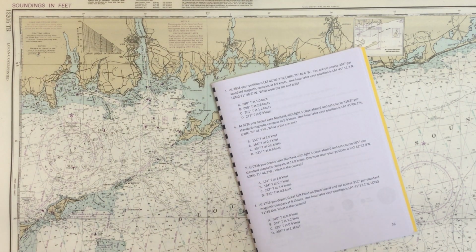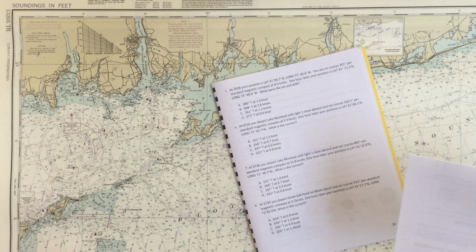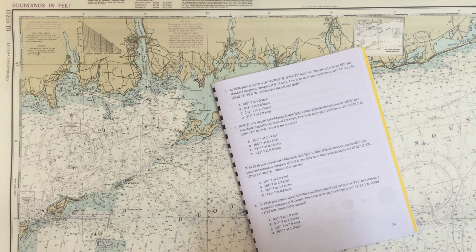Let's take a look at number 5 in the set and drift section of your student handbook, on the top of page 38. It says at 2038 your position is latitude 41 degrees 9.2 minutes north by 71 degrees 40.6 minutes west. You are on a course of 301 per standard magnetic compass at 8.9 knots. 1 hour later, your position is latitude 41 degrees 11.3 minutes north by 71 degrees 48.6 minutes west. What is this set and the drift?